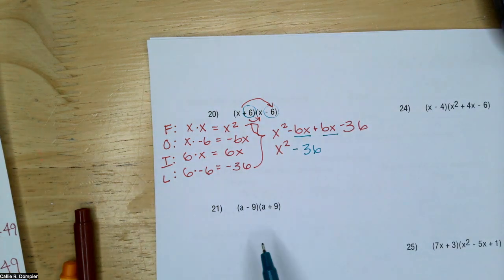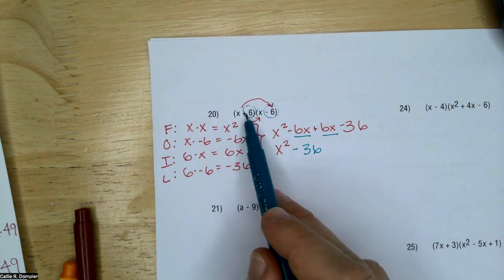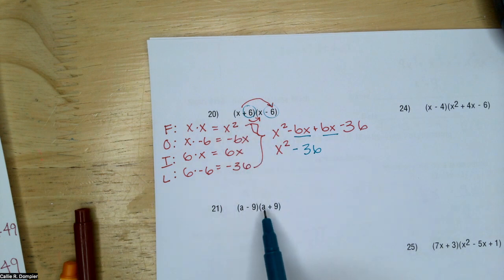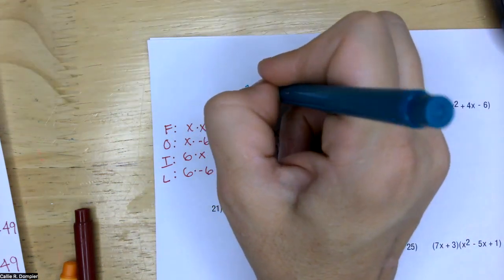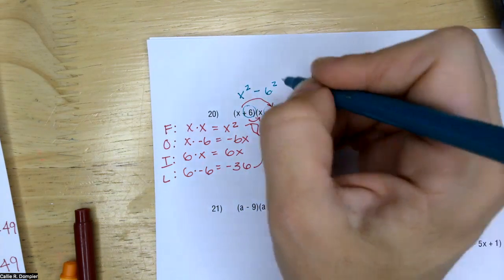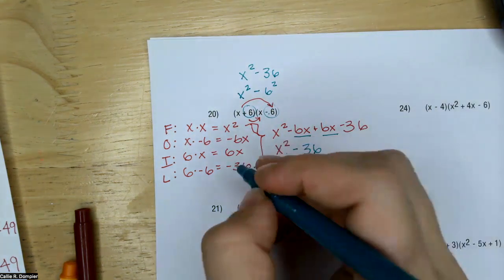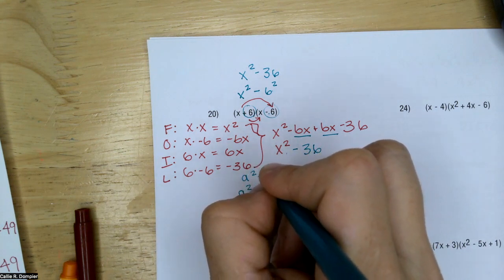What do you think is going to happen here? So this was x plus 6 times x minus 6. The only difference between these two binomials is the sign. This one was positive, this one was negative. This one's negative, this one's positive. So what do we think might happen here? What we got was x squared minus 6 squared, right? Because x squared is x squared and 6 squared is 36. So we might imagine that this is going to be a squared minus 9 squared, or a squared minus 81.